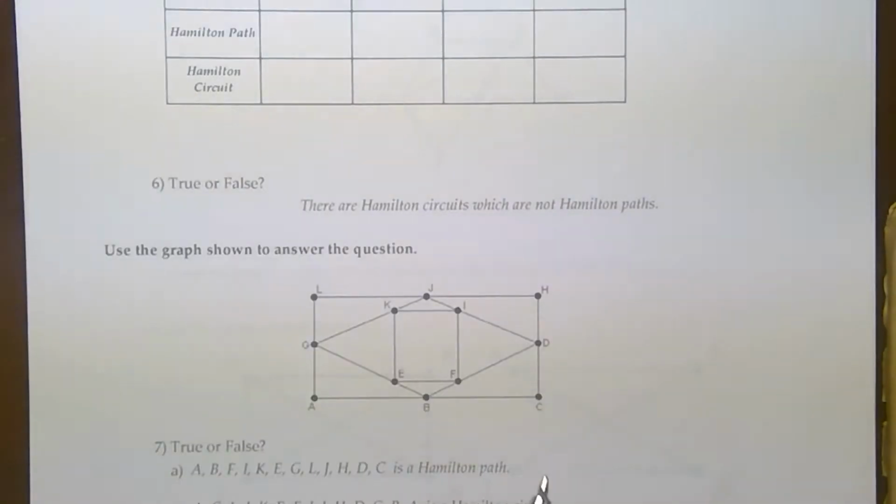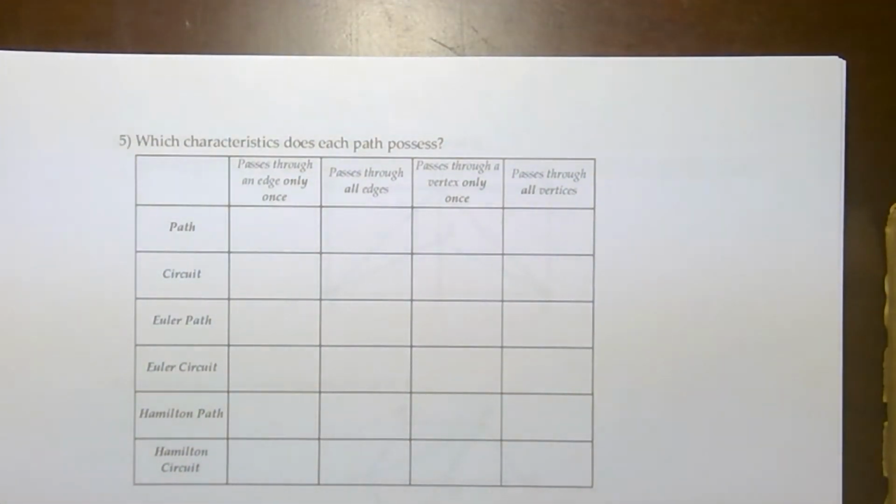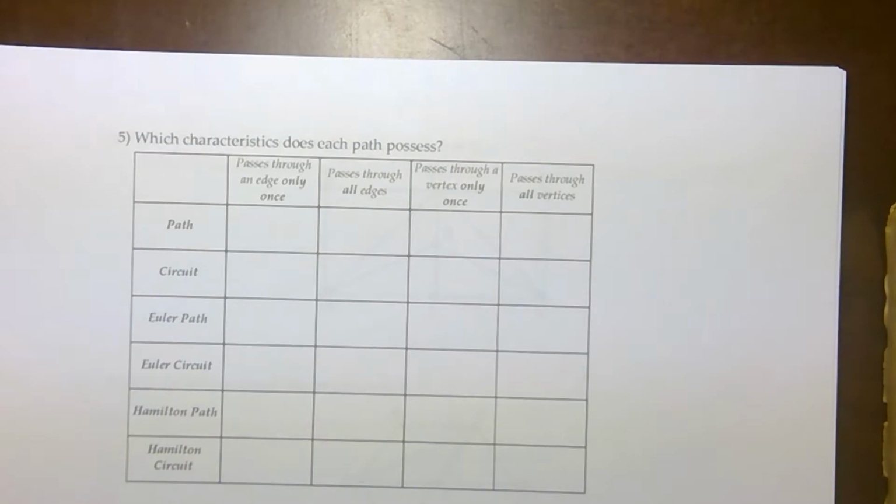Let's look at the second page. At the top, we have a chart that focuses on all three of our different definitions for paths and circuits. First, we have our general paths and circuits listed. Then we have Euler, and then we have the Hamilton paths and circuits.